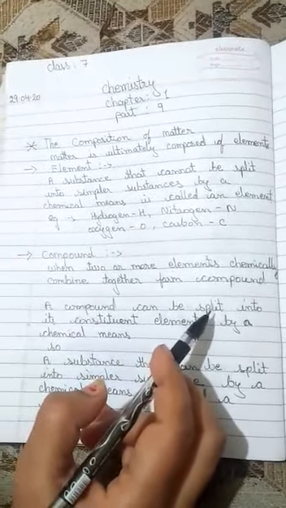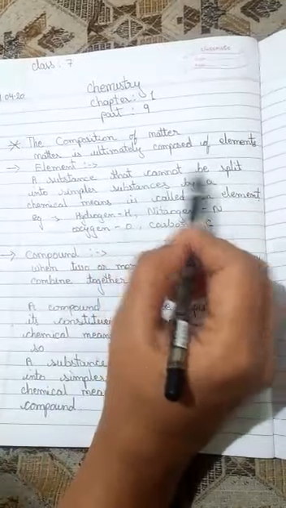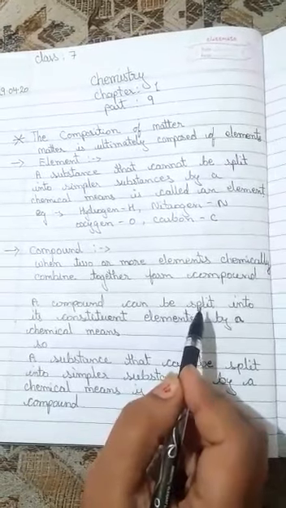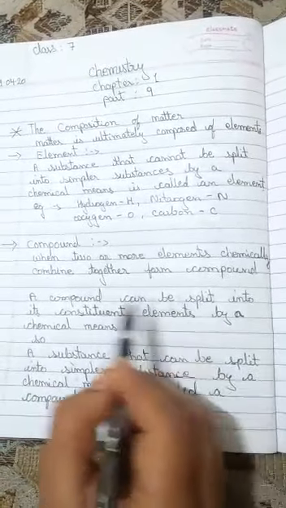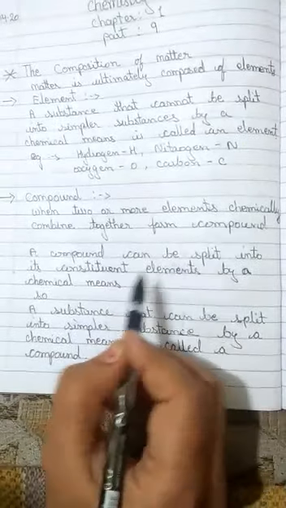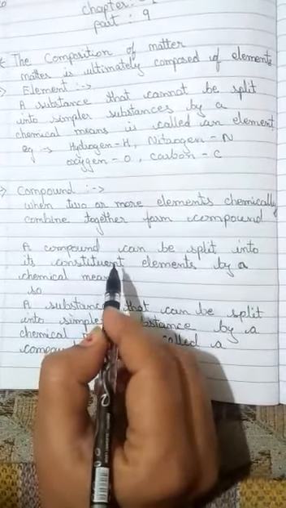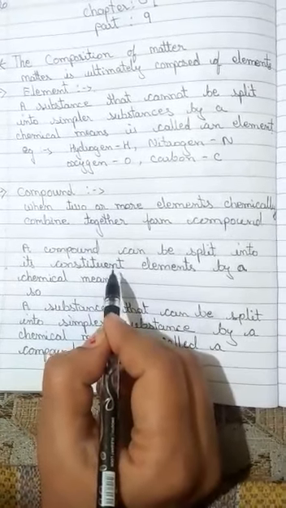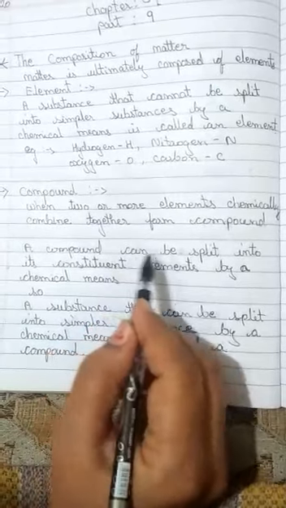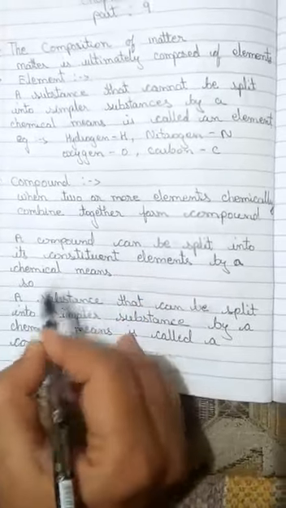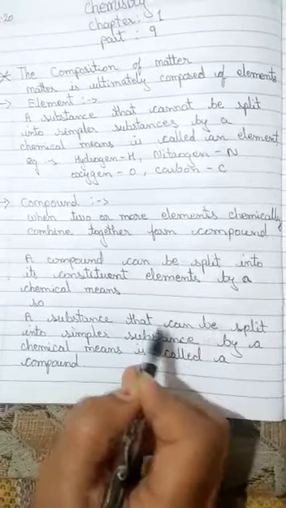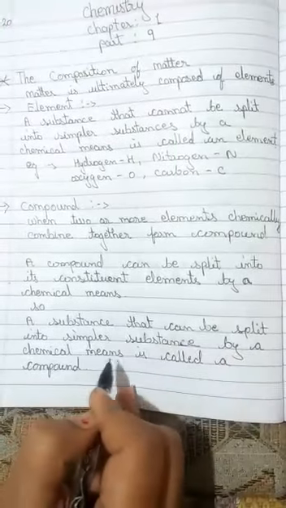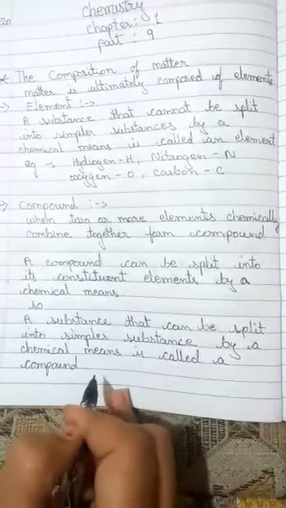Here you can see one difference: an element cannot be split but a compound can be split. Split again means divide. So a compound can be divided into the constituents by which it is made up of. So by which a compound is made up of, it can be split. So a substance that can be split into simpler substances by chemical means is called a compound.